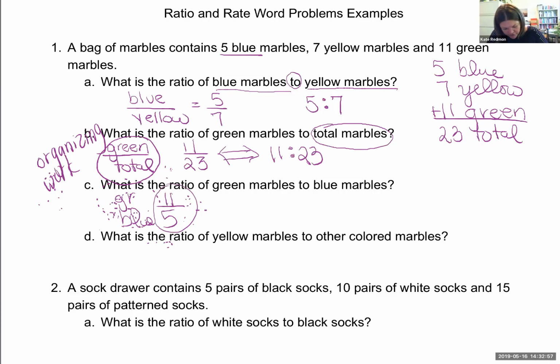And what is the ratio of yellow marbles to other colored marbles? Now I'm being a brat. Look at me. So the first part's easy, the yellow part.